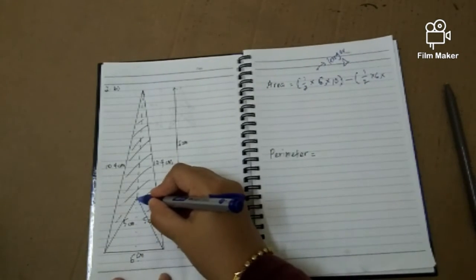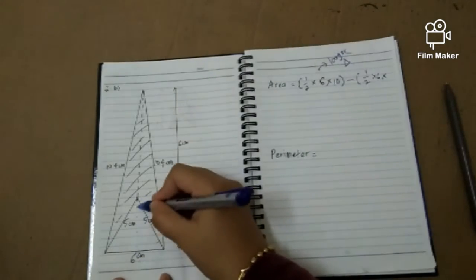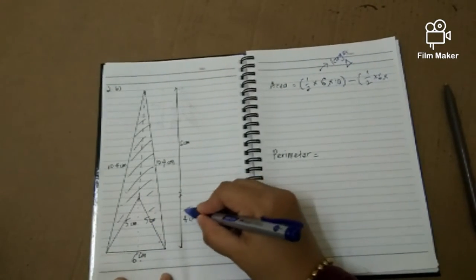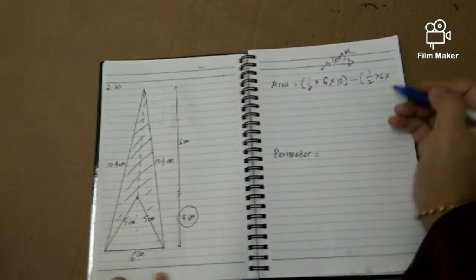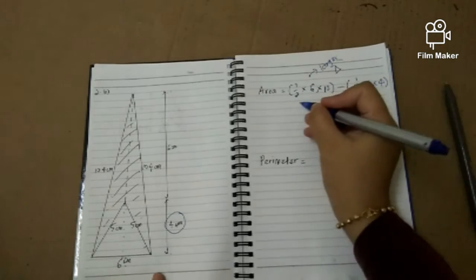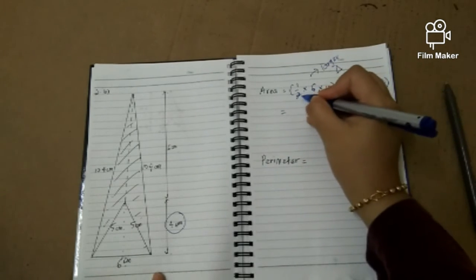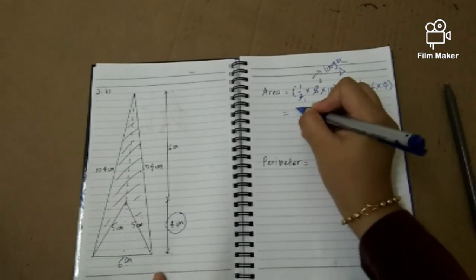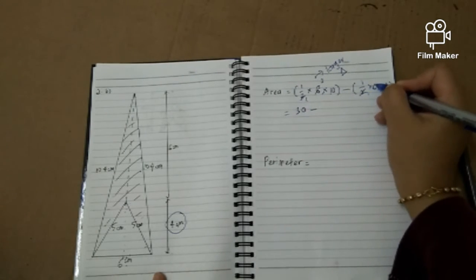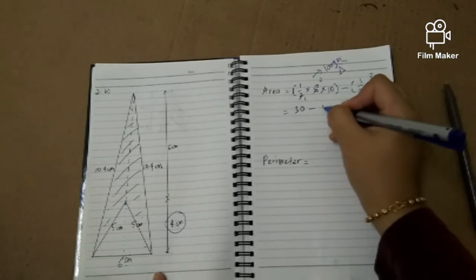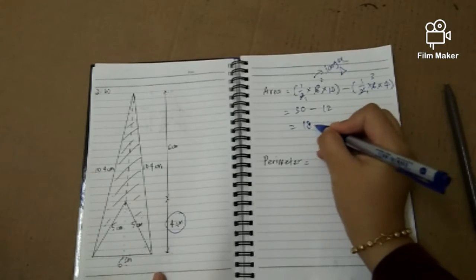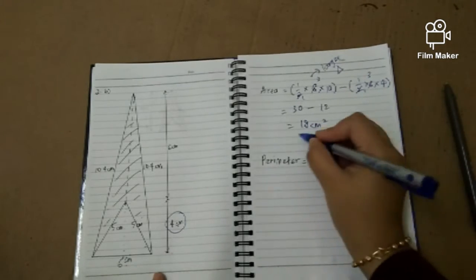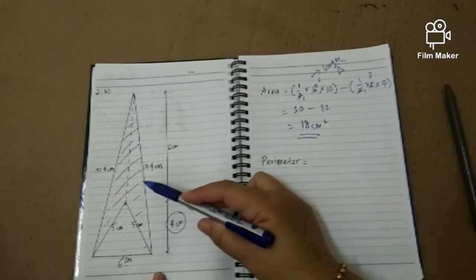Okay, from this one until this one. How do you get this one? You go to the right, you see this one, 4 cm. From here until here, from here until here, 4 cm. And then you calculate 1, 3. 3 times 10, 30. Minus 3 times 4, 12. So 30 minus 12 equals to 18 cm square. So this is the area of the shaded part of this triangle.